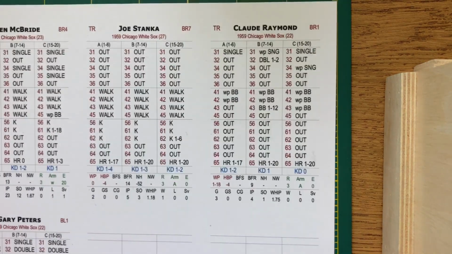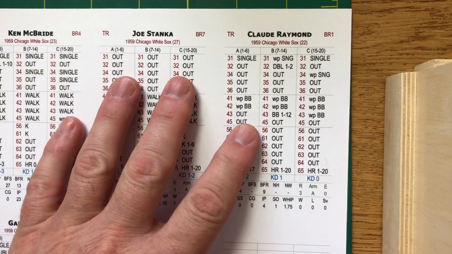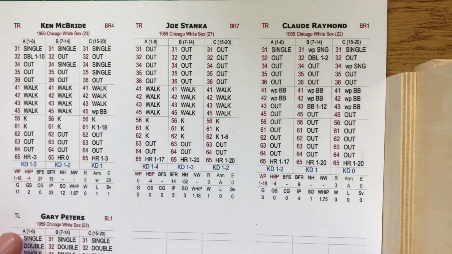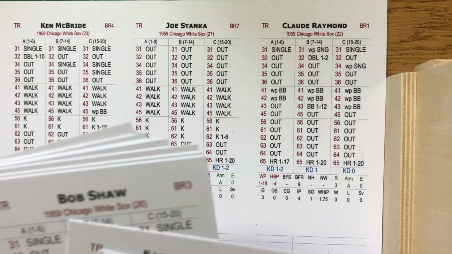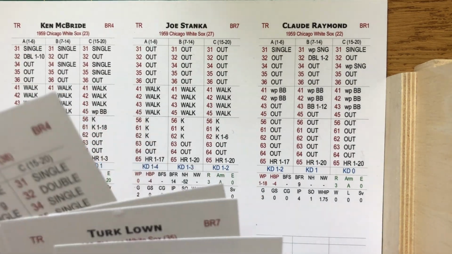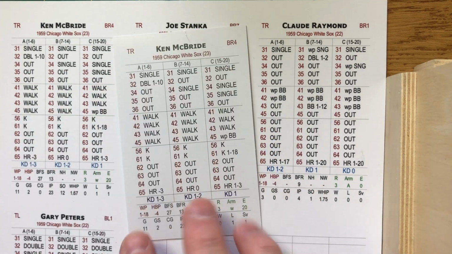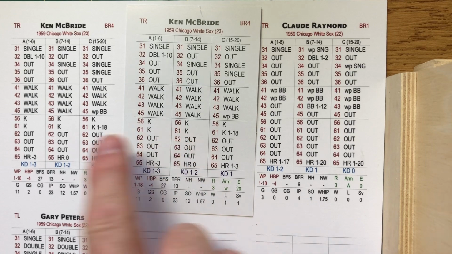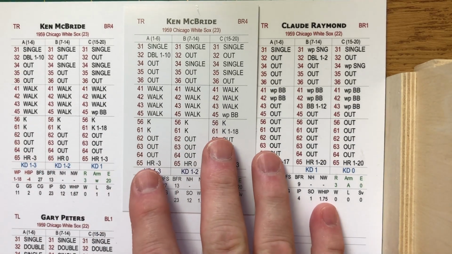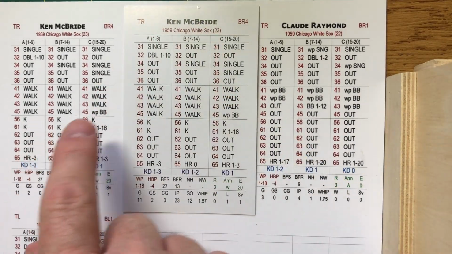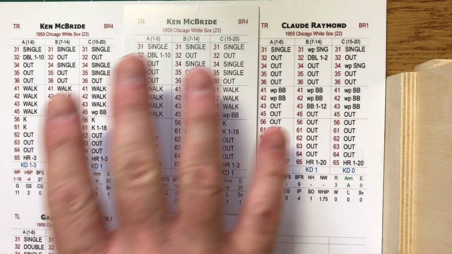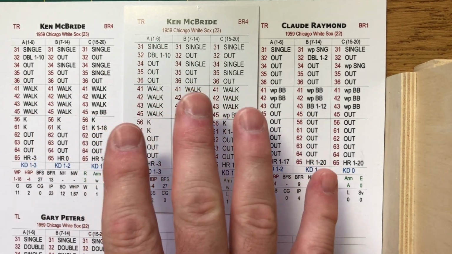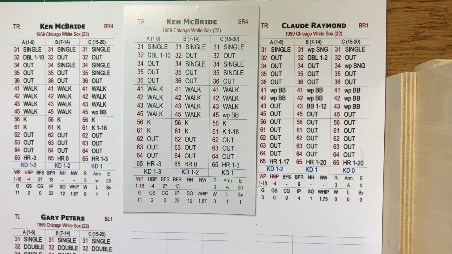And you get the PDF with every single guy on it. So, for example, I showed you Ken McBride's card. This is Ken McBride's card. This is Ken McBride's PDF. So that shows you that in the PDF you get every single player, and you get the PDF for free when you order the cards.